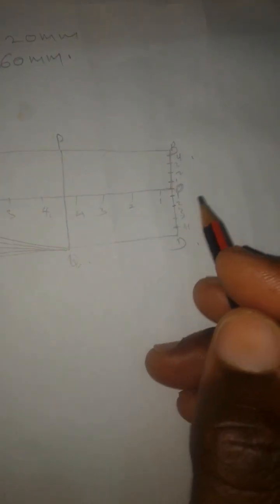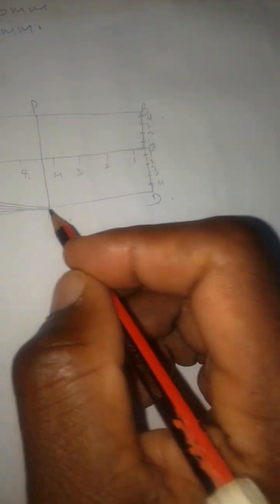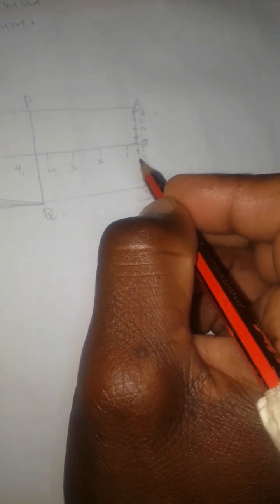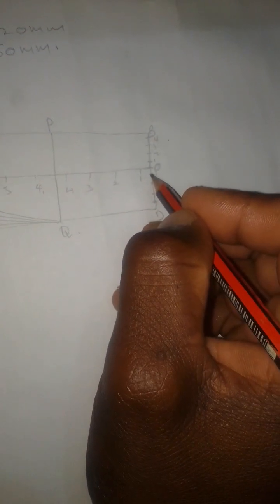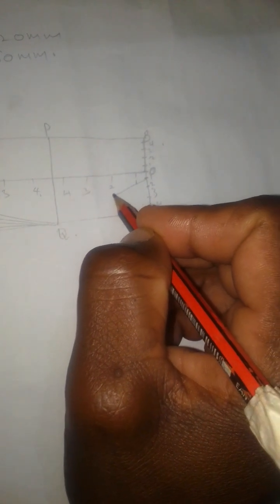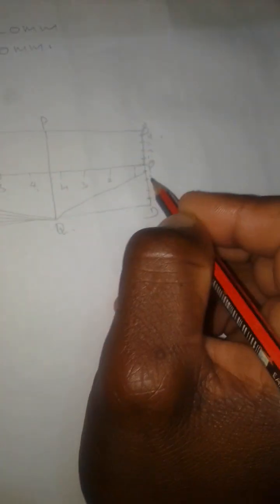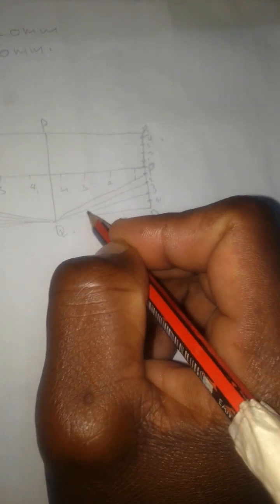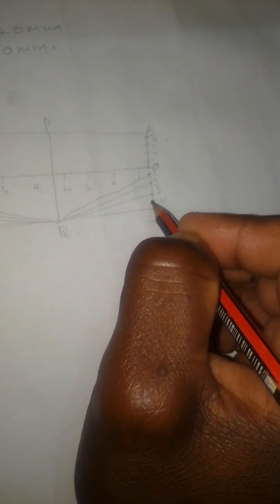We come to this other side and do the same. We stand here at 1 to join point Q. We stand at 2 to join point Q. We stand at 3 and the same to 4. Point 1 to join point Q, point 2, point 3, point 4 to join point Q. We draw like that. Then we go to the other side.